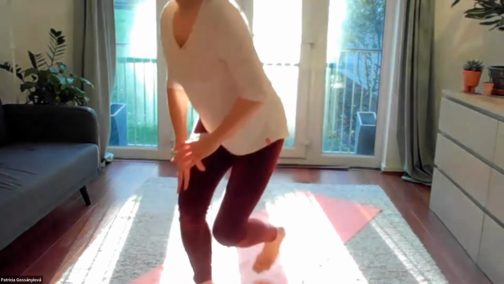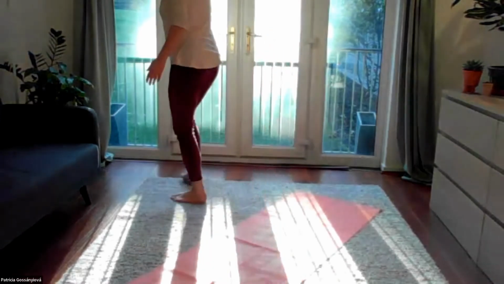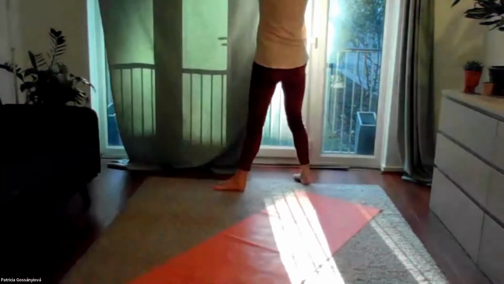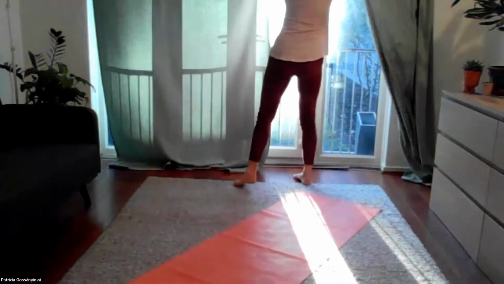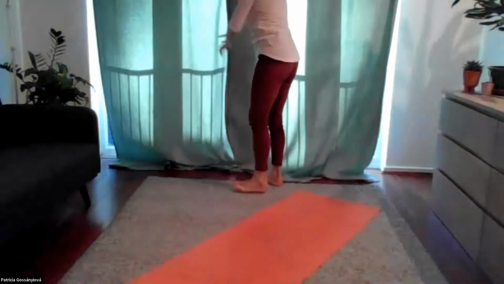I apologize, but I think I have to pull the curtains. Suddenly there is a sun in our garden, and I think you cannot see me properly.